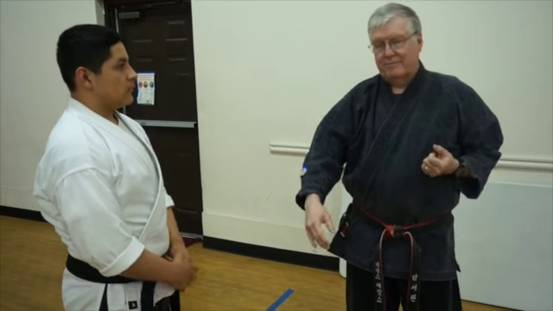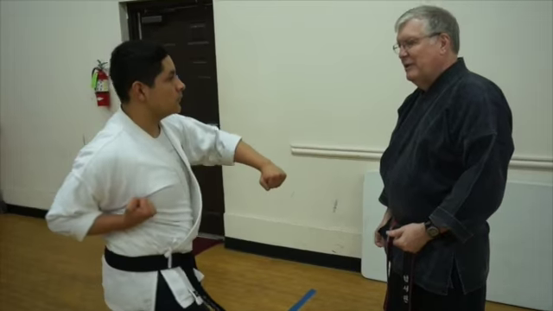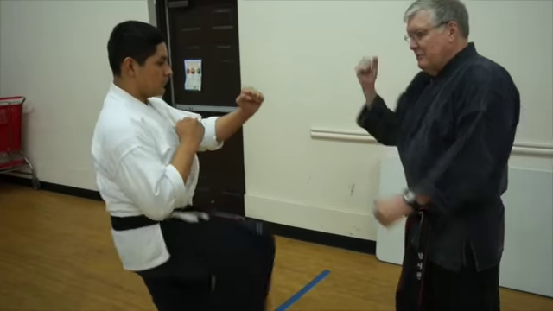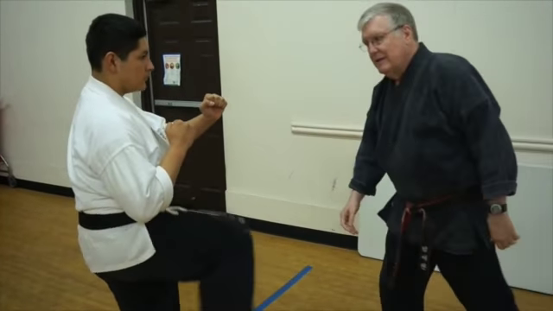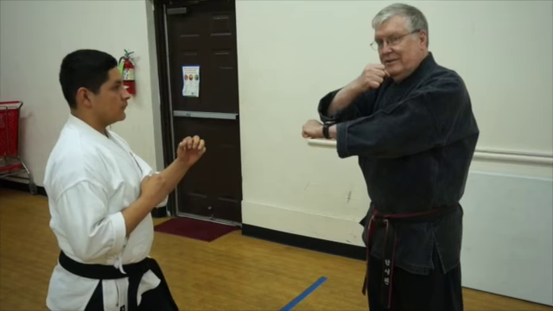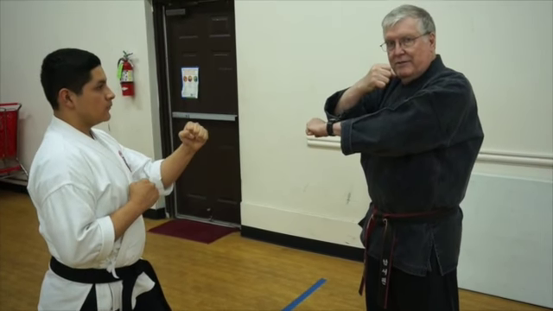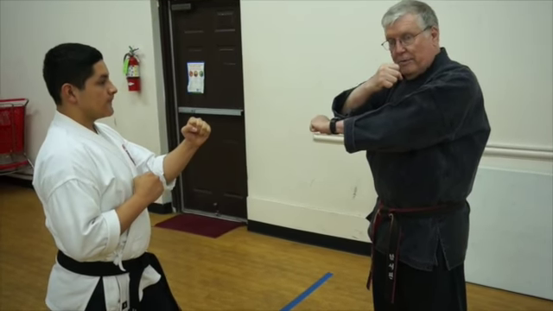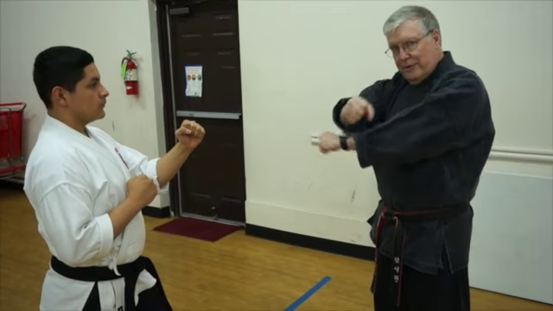That leaves us with the old down block, okay? And again, typically we would say the guy punches, or let's say he kicks. So he kicks me, boom, I'm going to come down and block it. But again, if the guy's starting to kick me, and I do this, I'm going to get hit. I wouldn't pull my arms back into a fold like we normally practice. So what could be another reason for this?